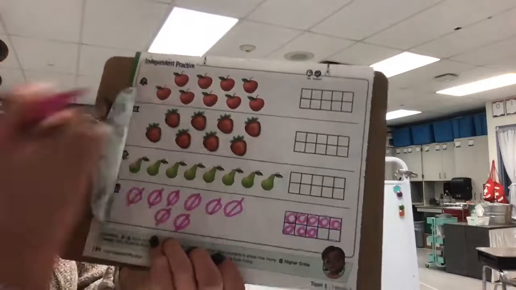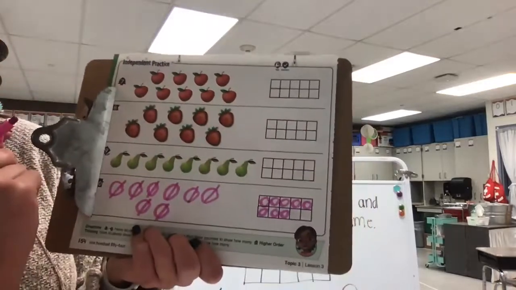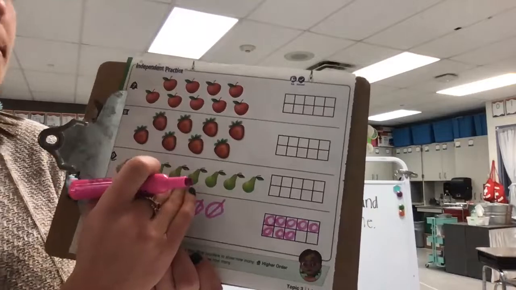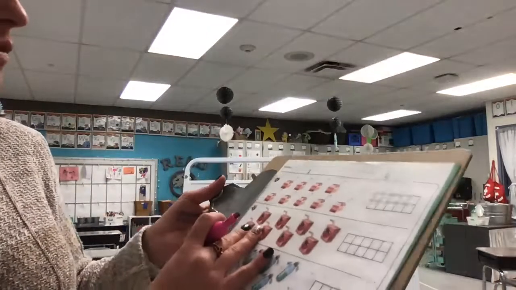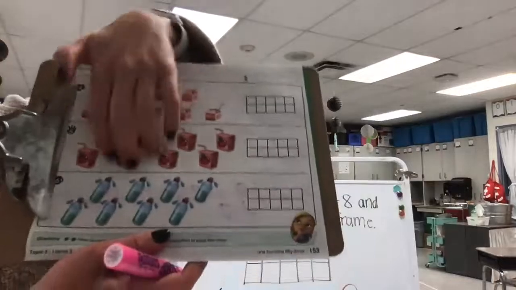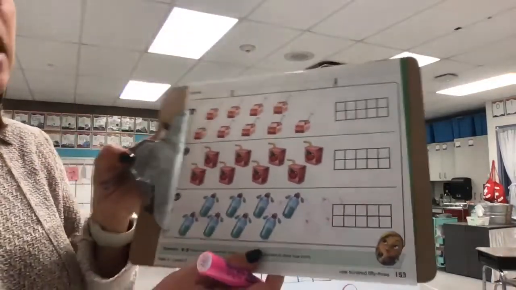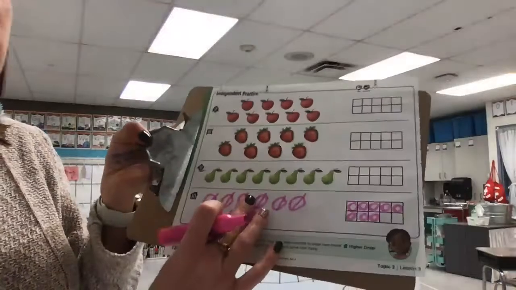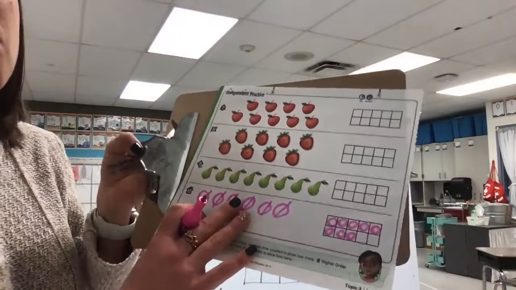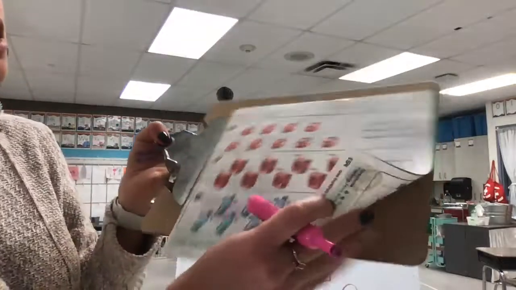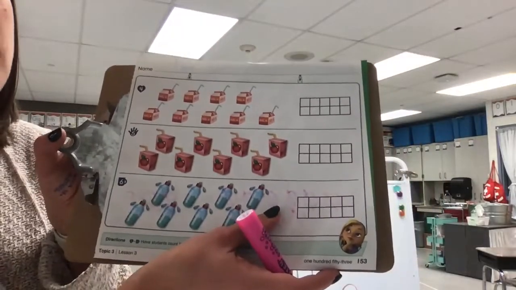So I want you to hop back up here to the apples, and I want you to count and mark them out and show how many. Then you're going to do the strawberries and pears, and then you'll flip back to page 153 and complete this side for your teacher's Google Classroom. You do not need to post page 154 to your teacher's Google Classroom. I just want you to practice that side on your own because I know you can do it. You are going to only post page 153 to your teacher's Google Classroom.